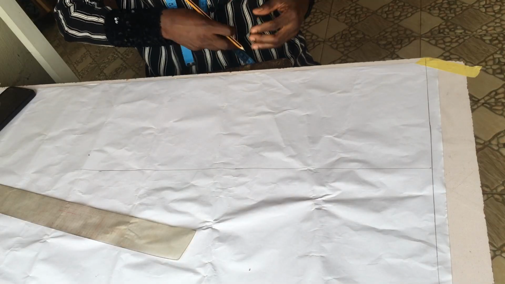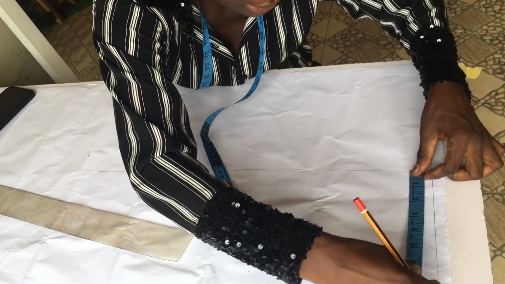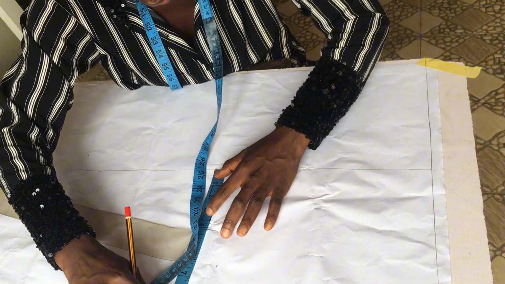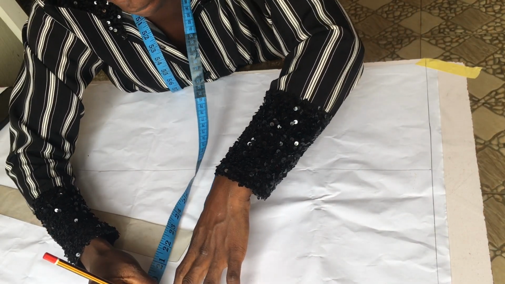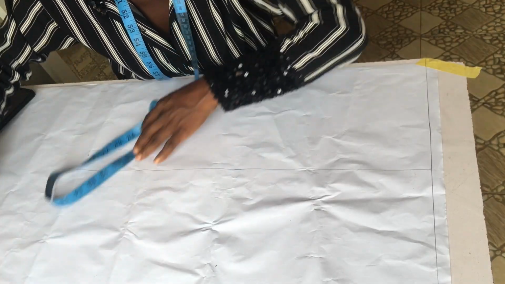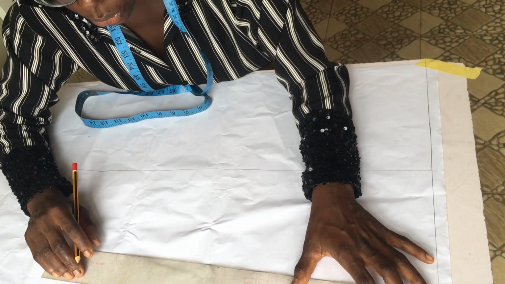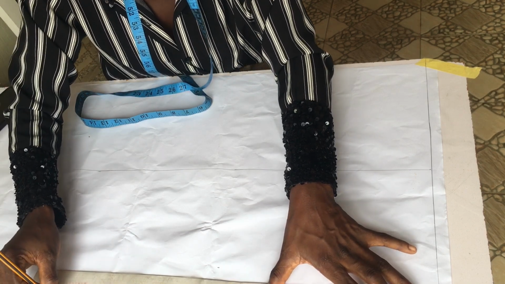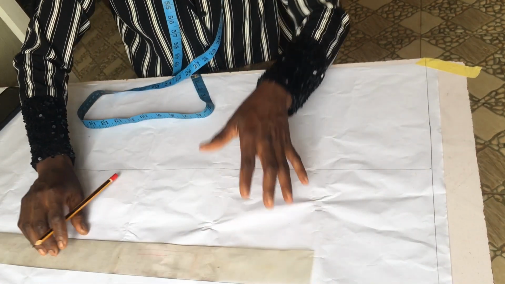So now we've gotten our front. For our back, you take the same thing, 9, and connect the lines together like this.